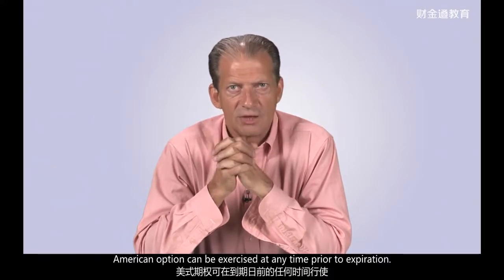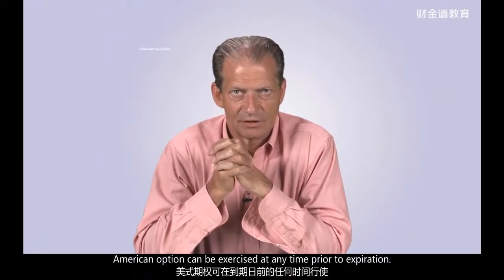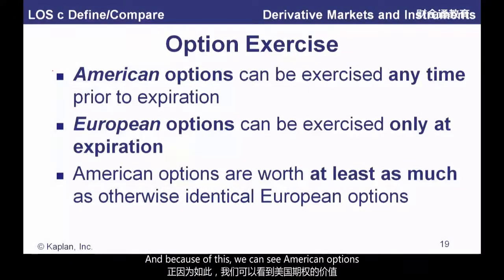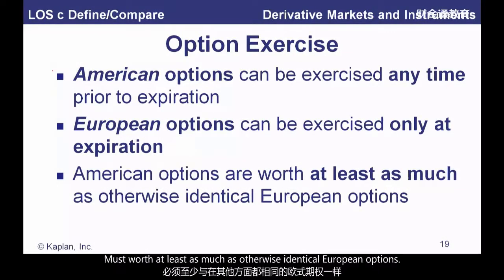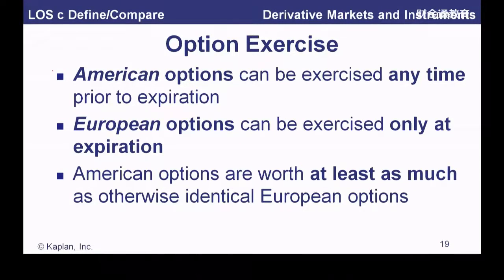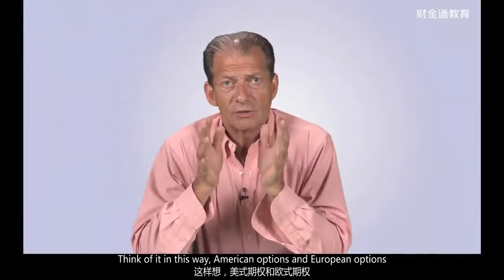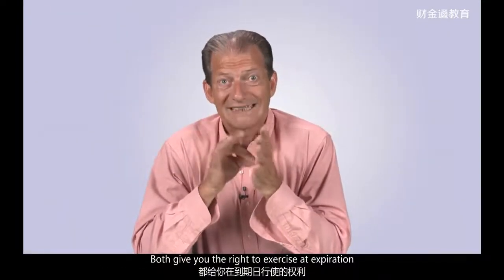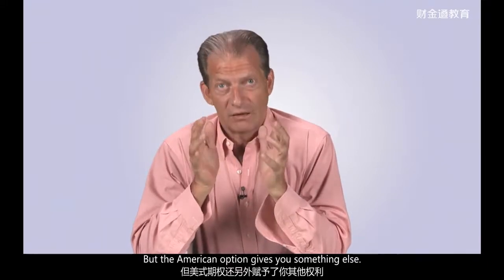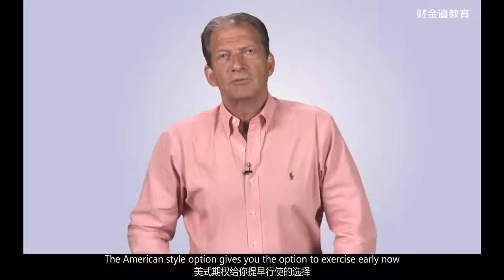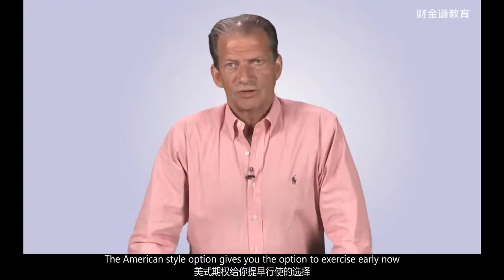American options can be exercised at any time prior to expiration. And because of this, we can say, well, American options must be worth at least as much as an otherwise identical European option. And think of it this way. The American option and the European option both give you the right to exercise at expiration. But the American option gives you something else. The American-style option gives you the option to exercise early.